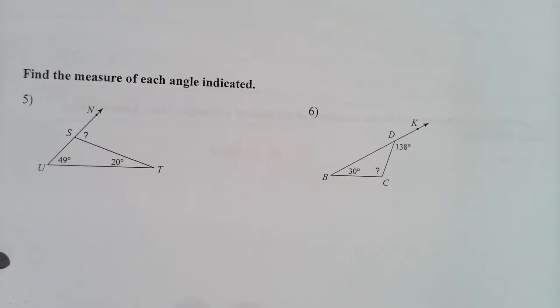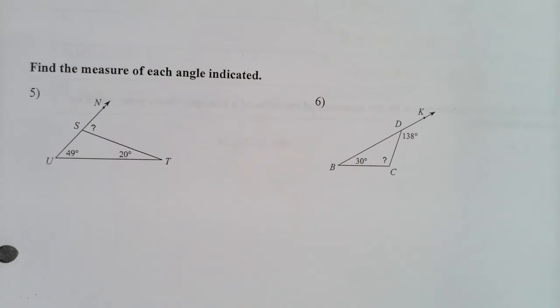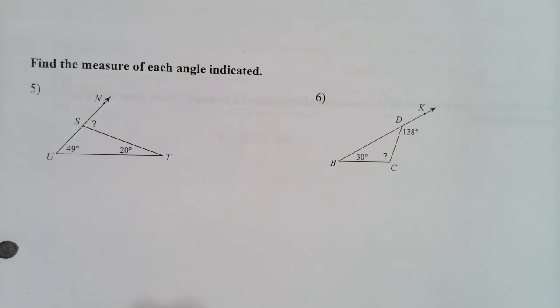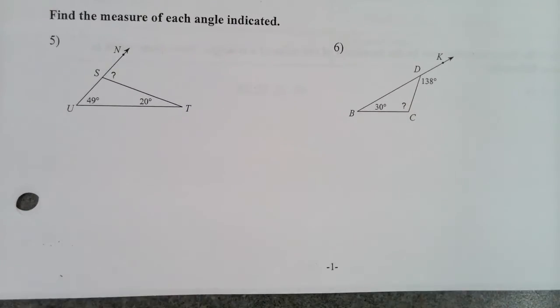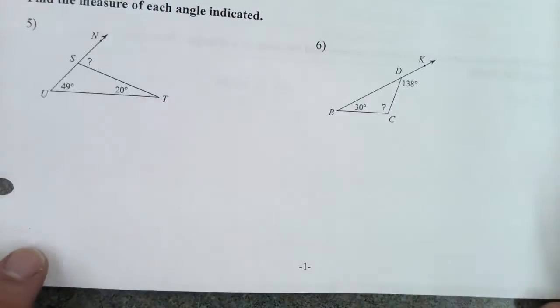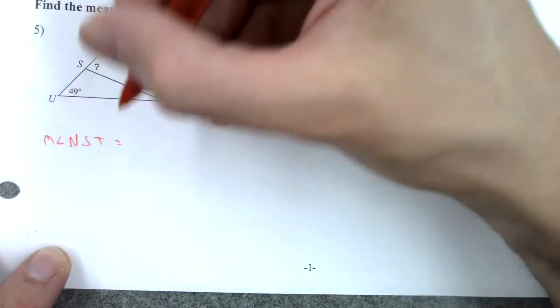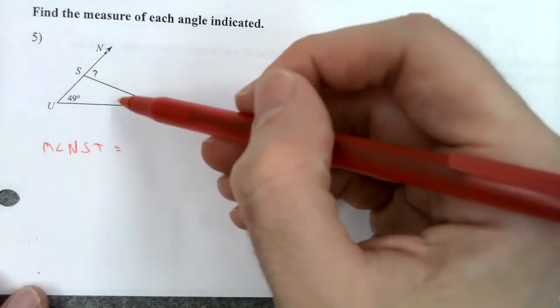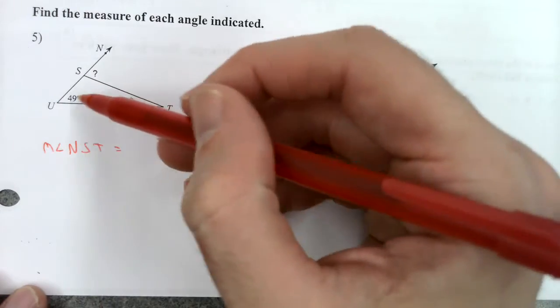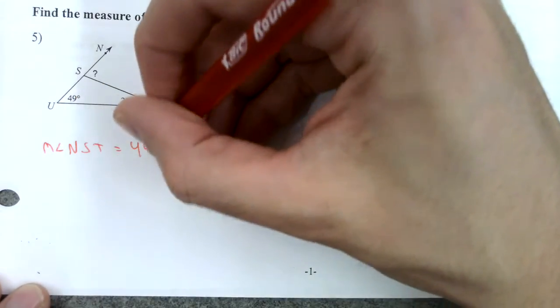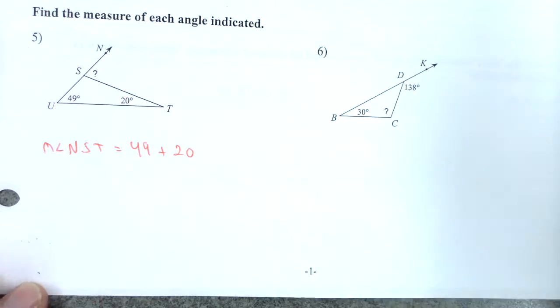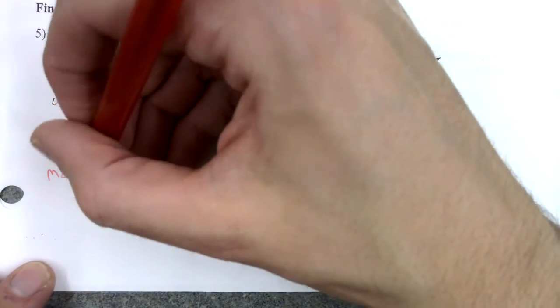Five and 6, find the measure of the angle indicated. We're going to use the exterior angle theorem. This angle right here, the measure of angle NST, equals the sum of its 2 remote interior angles. This is from lesson 4. So it equals 49 plus 20. So measure of angle NST equals 69 degrees.